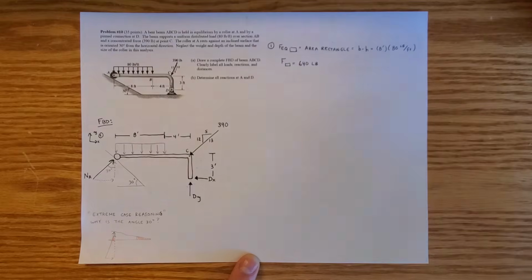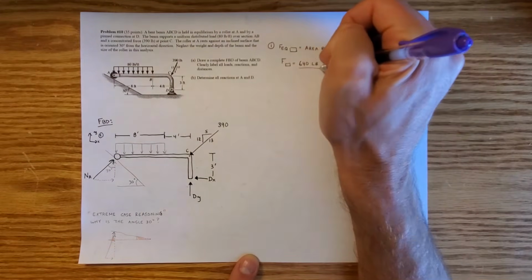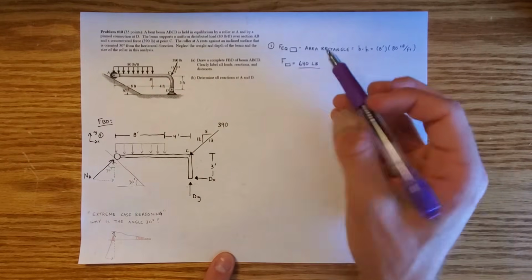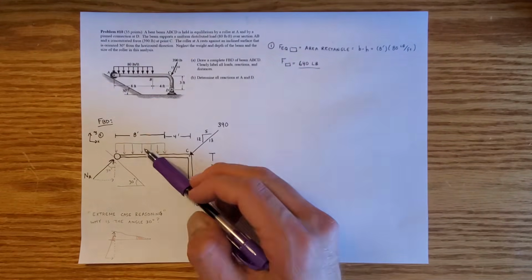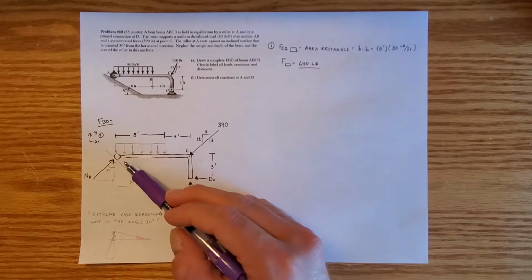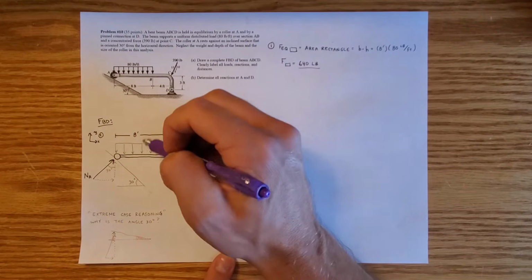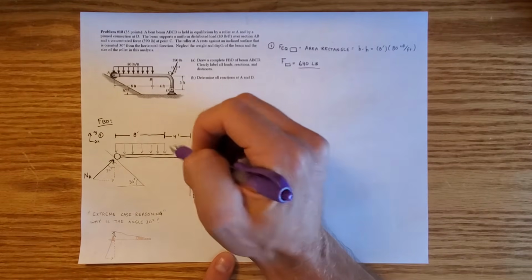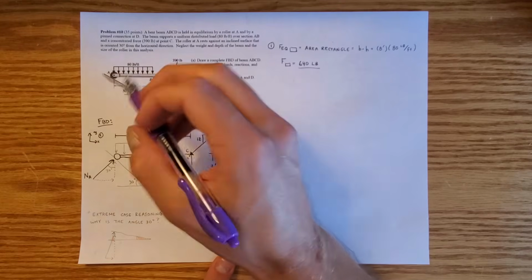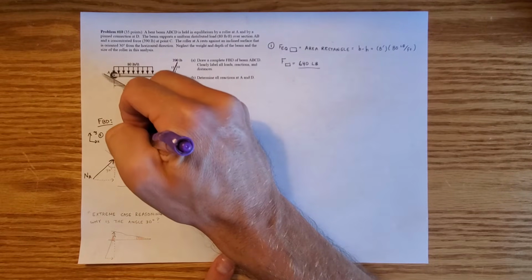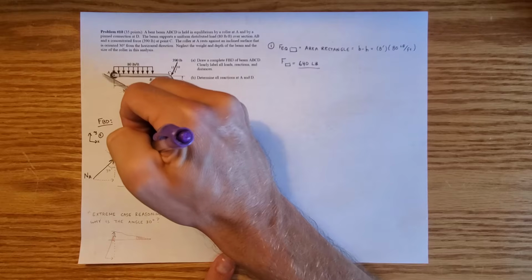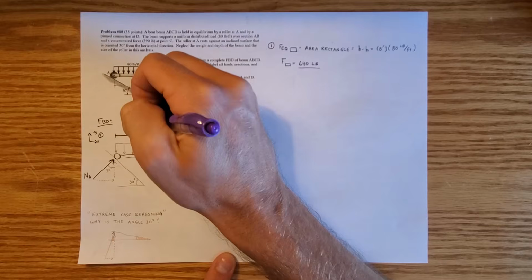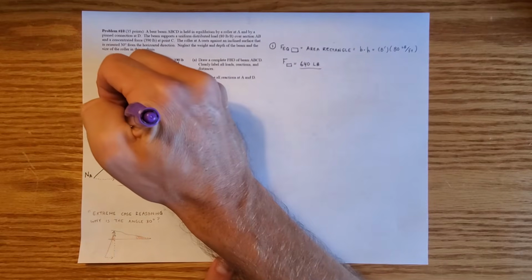Now, I always like to label this in purple because I've got lots of pens. And I've got 640 pounds as our F equivalent of the rectangle, and I want to draw that on our free body diagram now. Where is that going to act? Remember that the distributed load always acts at the centroid of the shape itself. Because we've got a rectangle, we know that that's in the center. So I can draw that force right here, right in the middle, and that is going to be a distance of 4 feet from the left side.